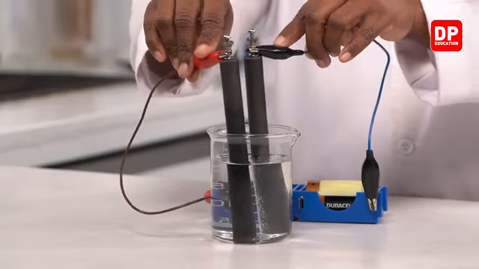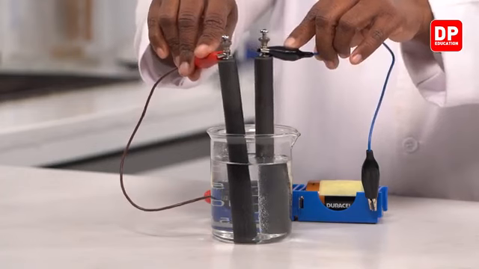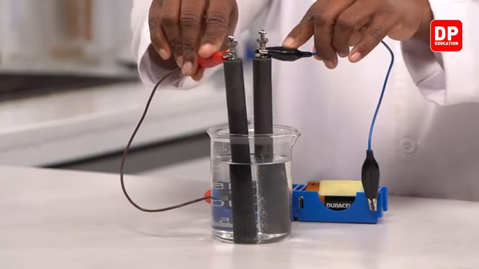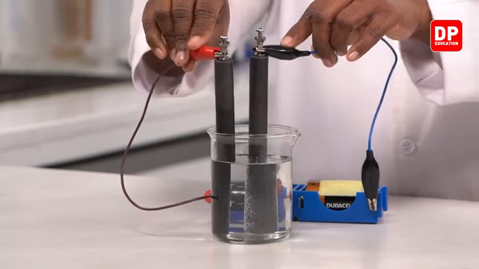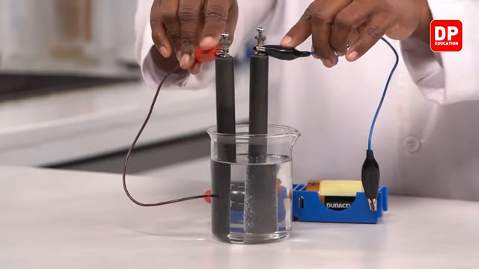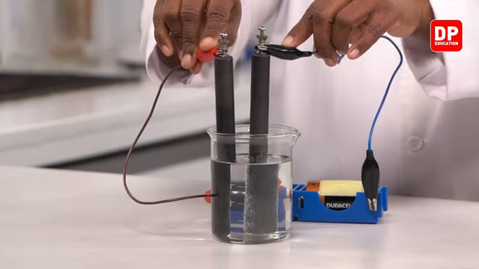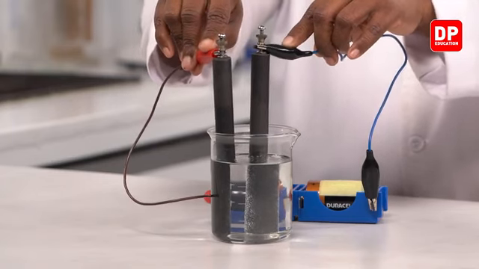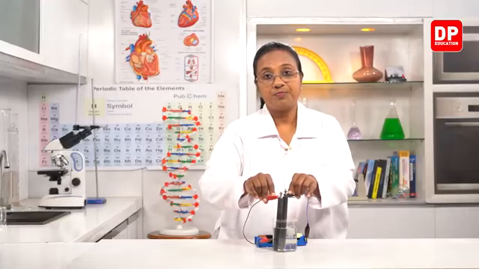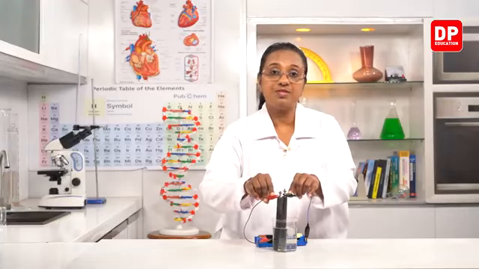So when we electrolyze sodium chloride aqueous solution, you will see gas bubbles evolving at both positive and negative electrodes, and near the positive electrode it will be chlorine gas, and near the negative electrode it will be hydrogen gas. Is that clear to you all? So you all should know the observation.